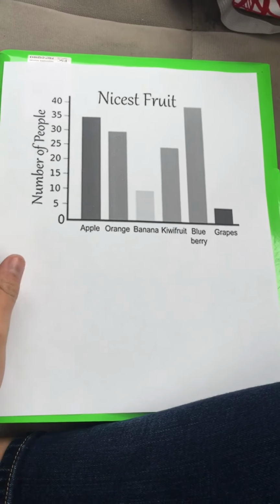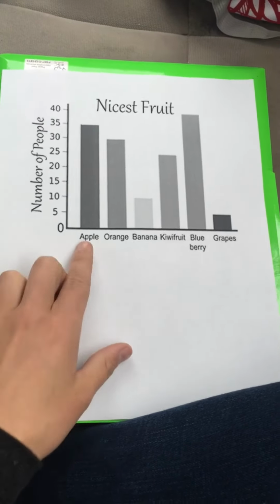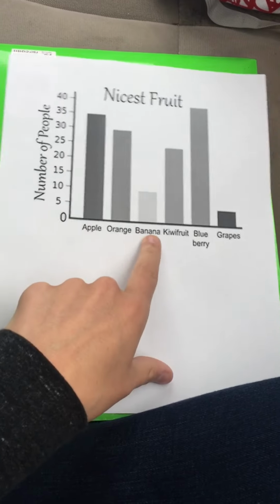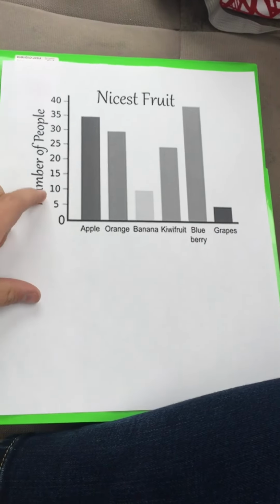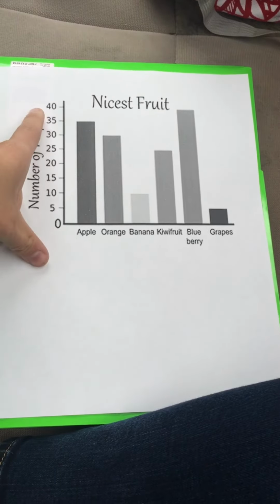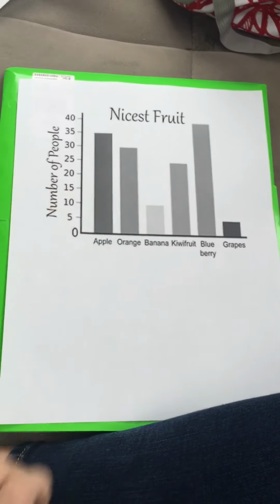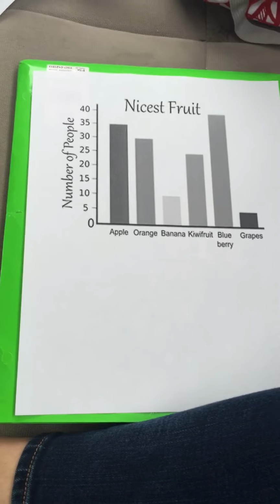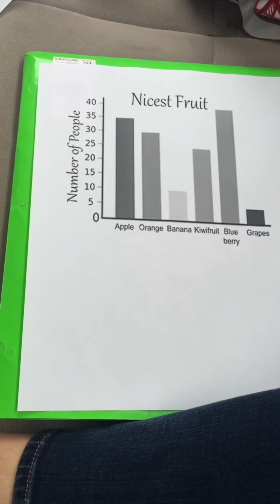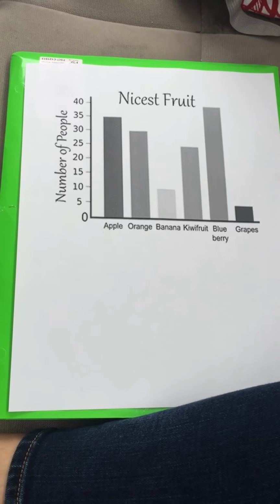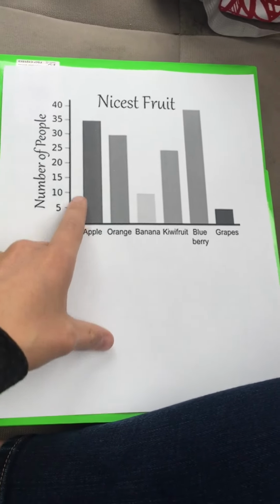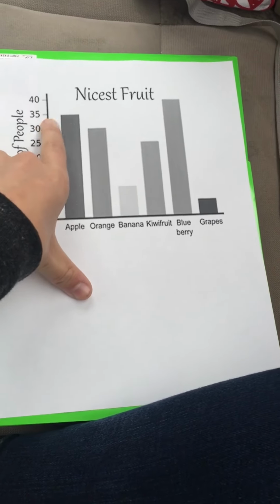And our final graph that we learned about today is called the bar graph. Again, the bottom shows what is being surveyed, and the side shows the number of people who were asked. And this time we just represent the data by drawing a bar up to the number that said that answer. So for apple, 35 people thought it was the nicest fruit, so we draw a bar all the way up to the 35.